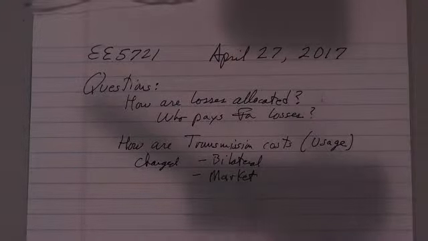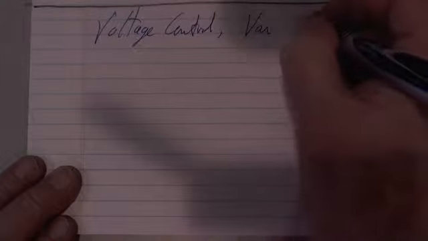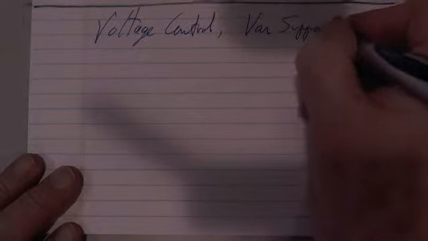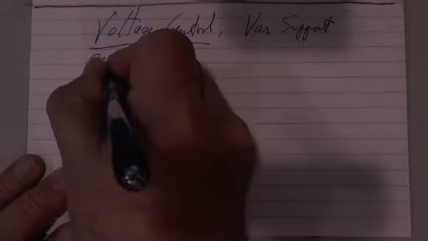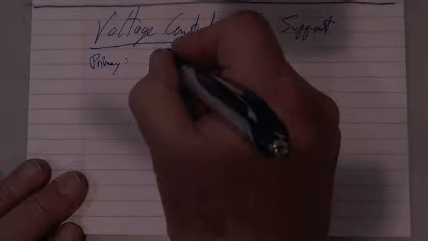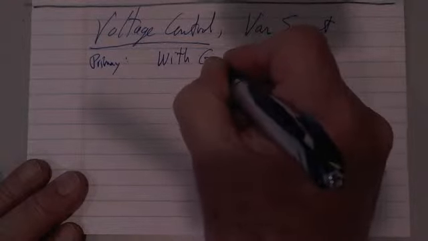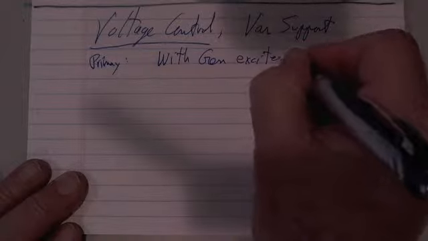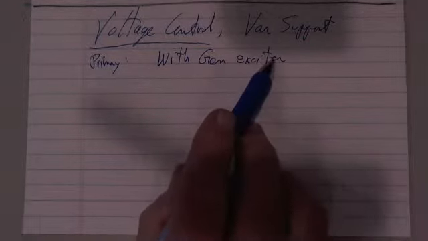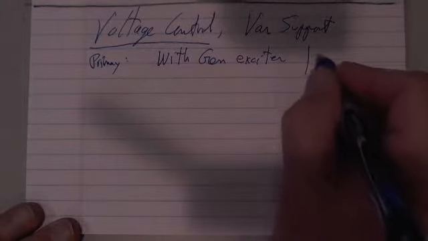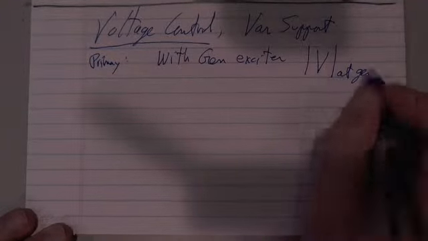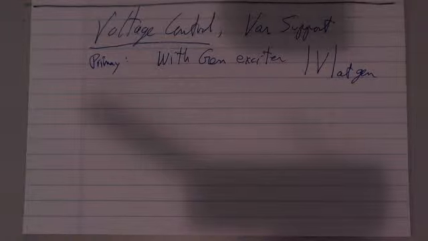Let me come back here to our page. Now I'll jump back here once in a while. Voltage control, and we also can call that VAR control or VAR support. So how is voltage controlled? The primary way we control voltage is with the generator exciter. The exciter current will change the voltage magnitude at the generator, and that will help to keep the voltage regulated throughout the system. They all participate in that.